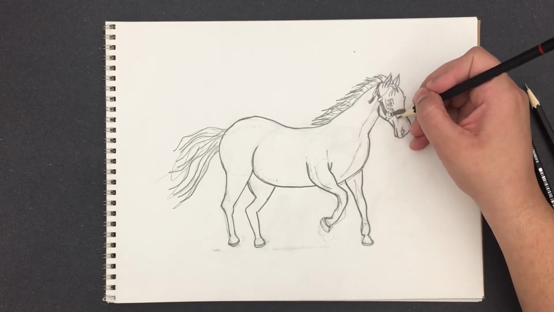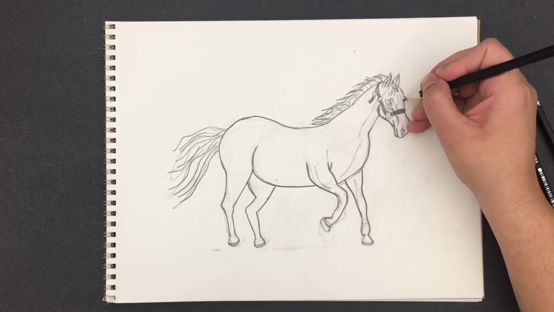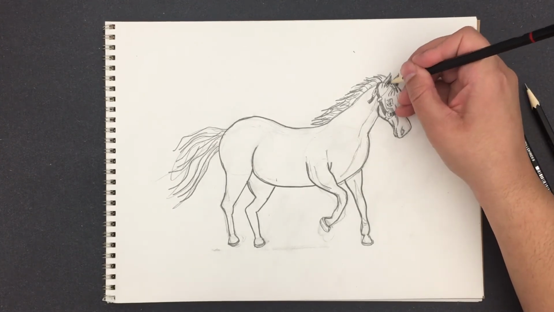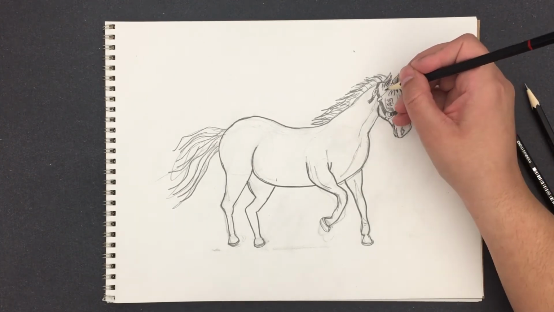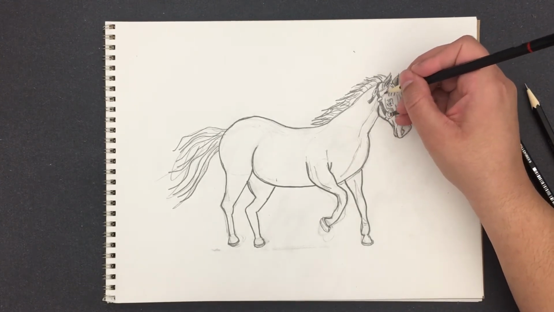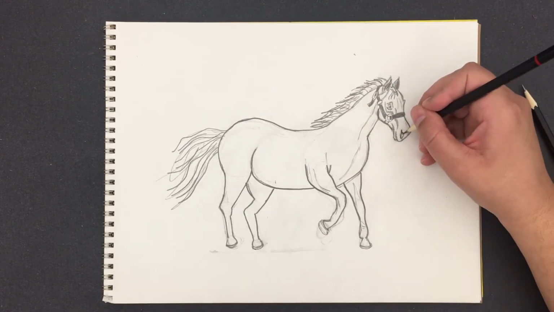Now I'm going to go ahead and shade in the horse. You can stop the video at any time and you have a perfectly beautiful horse. For those of you that are advanced, continue along as we shade. Just follow me step by step until the very end.